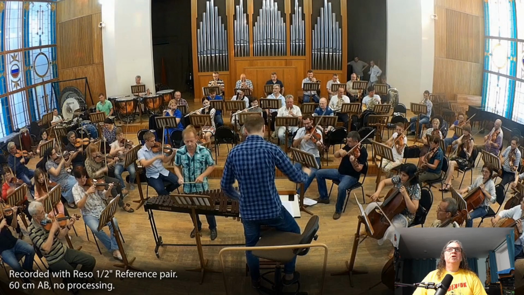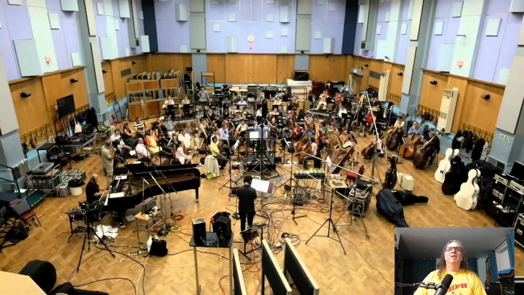So this is still internally balanced. You can see they put the big noisy bits at the back, so the noisy bits don't drown everything else out. Next thing that we have is the same kind of orchestral thing going on.